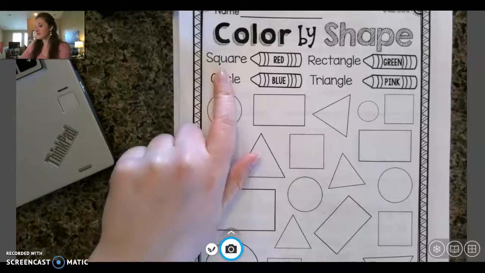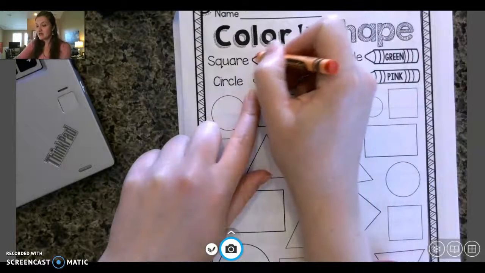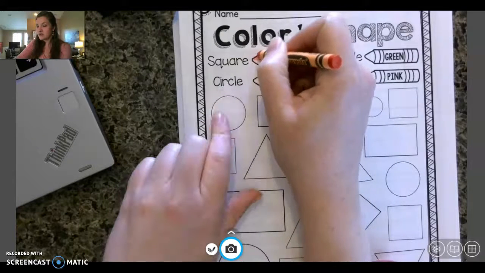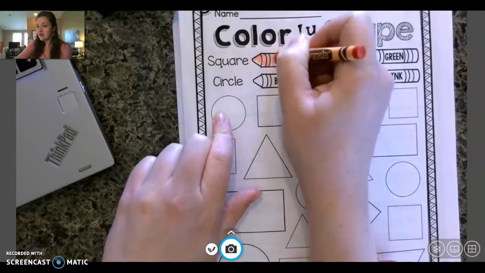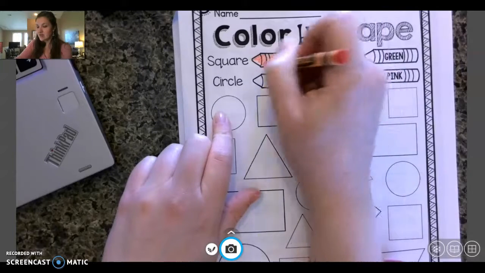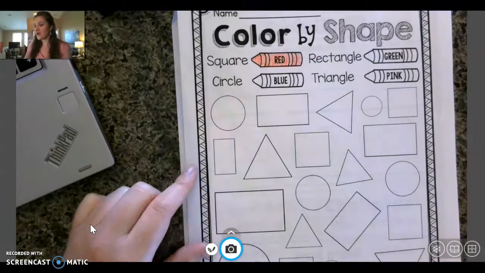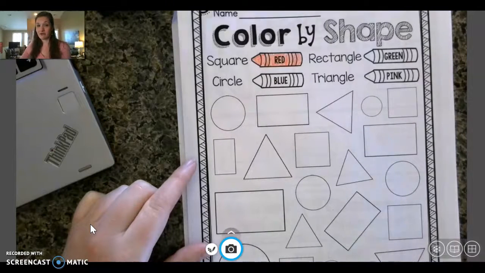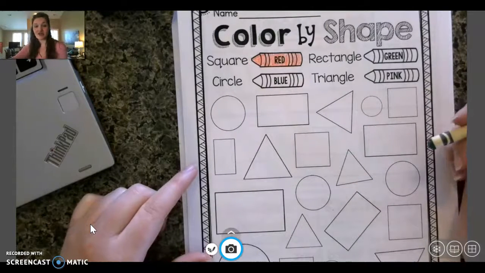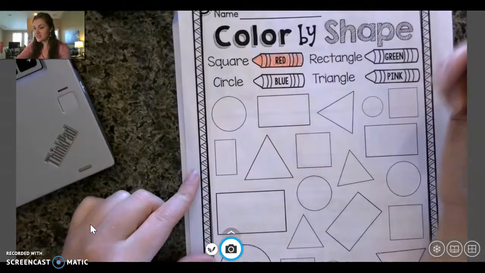So here it says square, and next to square we are going to do red. So every square that you see is going to be colored red. And remember, squares have to be the same on all four sides. Okay? But if it's got four sides and they aren't all the same, then they are just a regular rectangle.